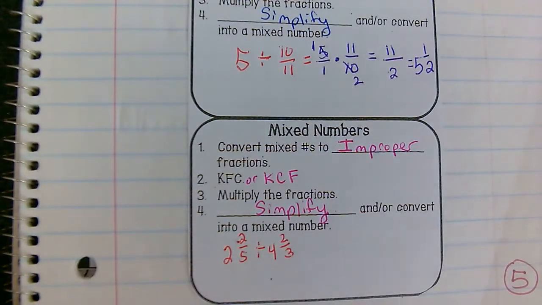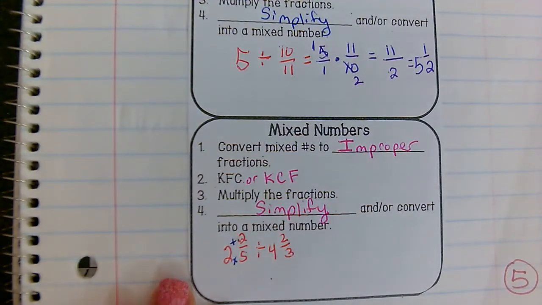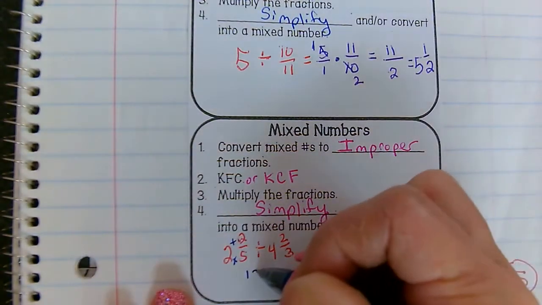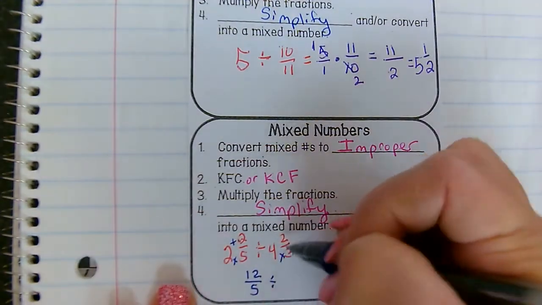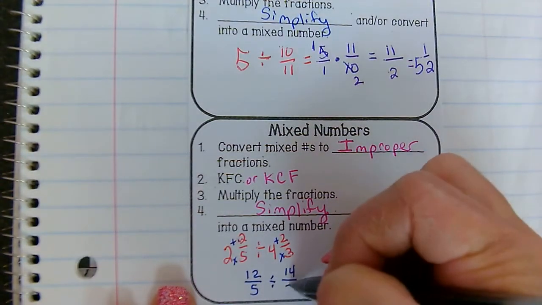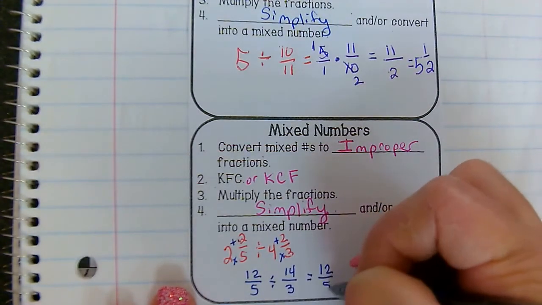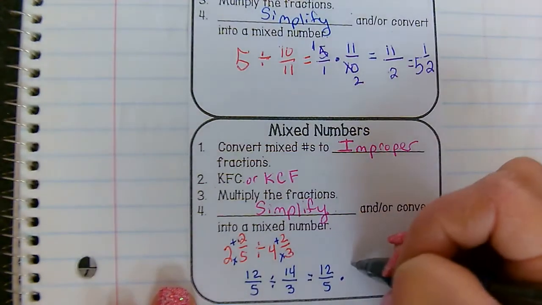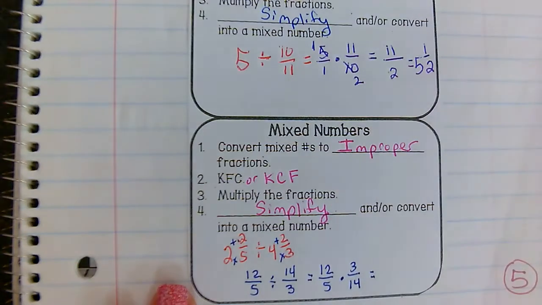Before I do anything, I've got to change these to improper fractions, so I'm going to rewrite this problem, and I'll just write it under it here. So 2 times 5 plus 2. 2 times 5 is 10, plus 2 is 12/5. Bring down my division. And then 4 times 3 plus 2. 4 times 3 is 12, plus 2 is 14 thirds. Okay, now let's keep, change, flip. Rewrite 12 fifths, change to multiplication, flip the second number, and let's see, will anything cross simplify?